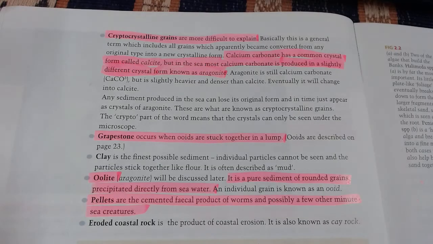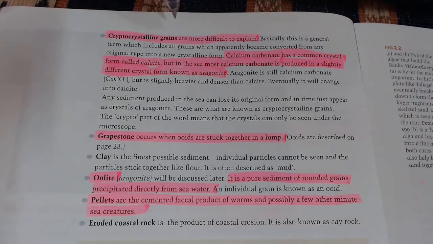Okay, so on to the next page, page 16. We're only going to look at half of this here. So there's a second way. We have our skeletal sediments, which come from living, broken down organisms. And we've also got this thing called cryptocrystalline grains. Not cryptocurrency, cryptocrystalline grains. Again, the fact that they're called grains means that they're non-living. And we're looking at the crystal formation of these grains.